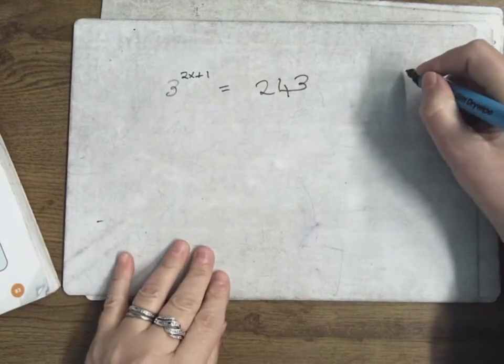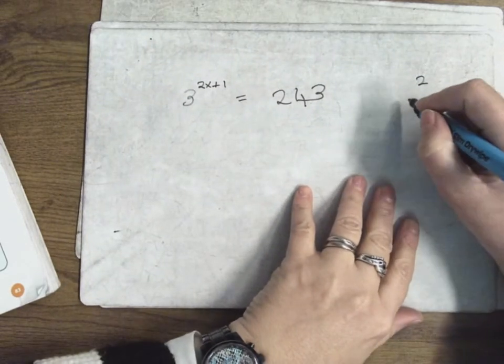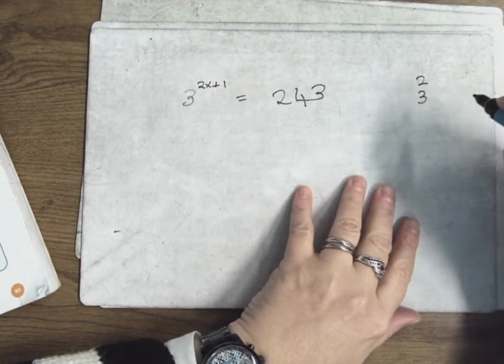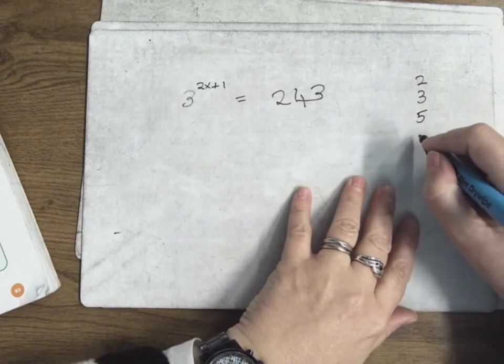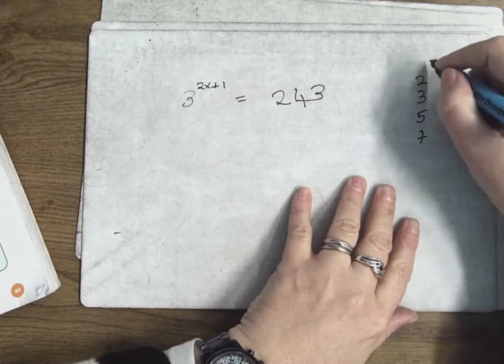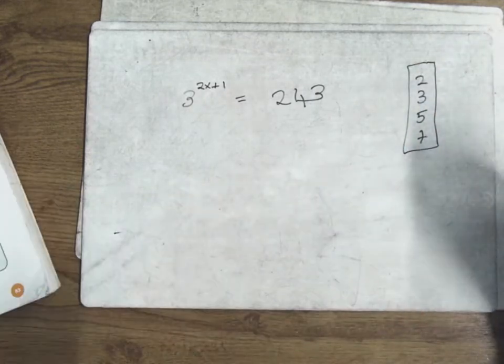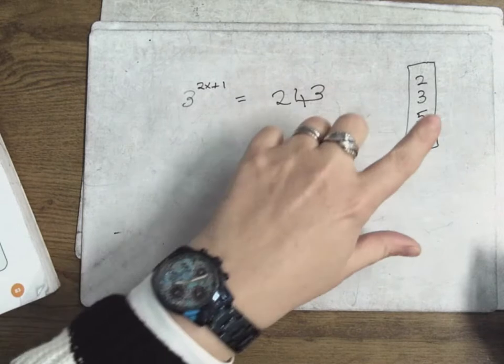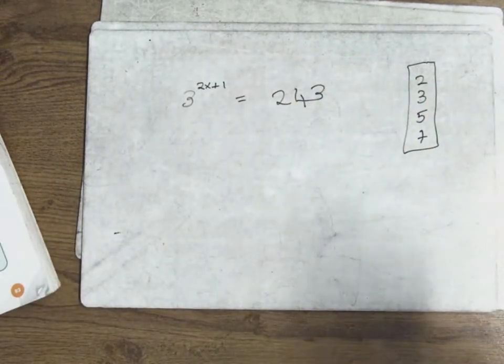So you'll be changing everything to 2 to the power of, 3 to the power of, 5 to the power of, or 7 to the power of. You may have to change one or both sides, so make it the same on both sides.